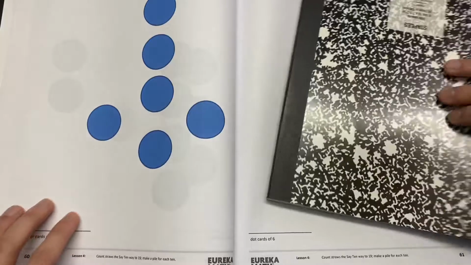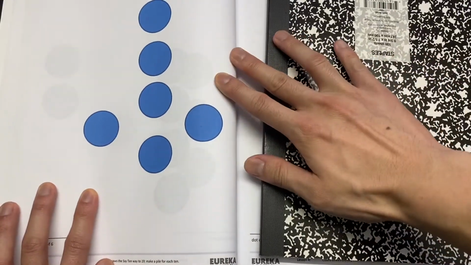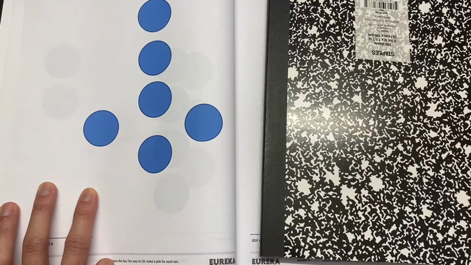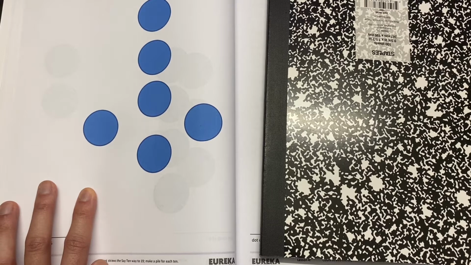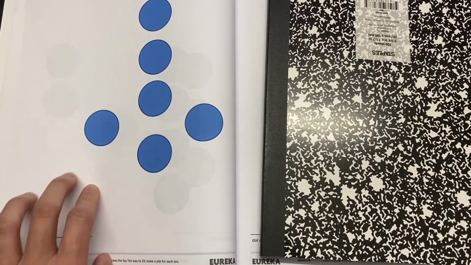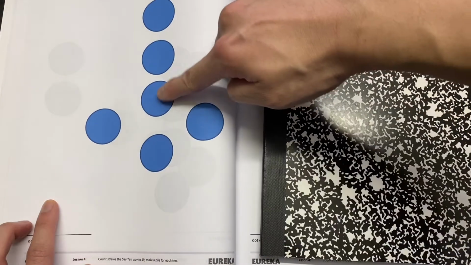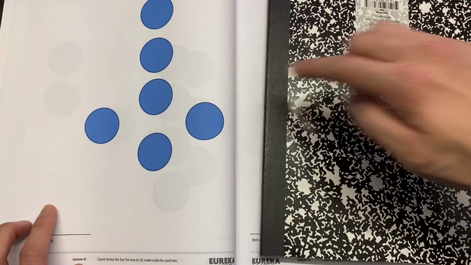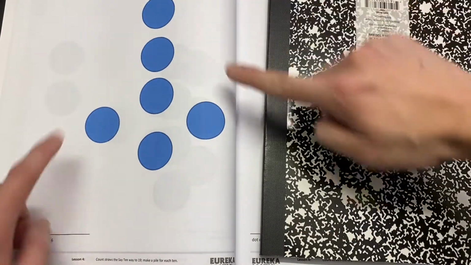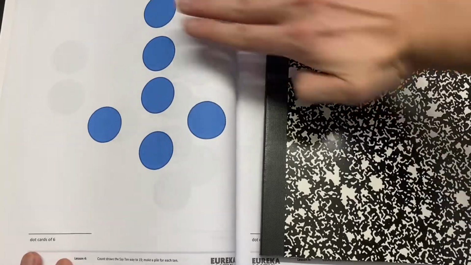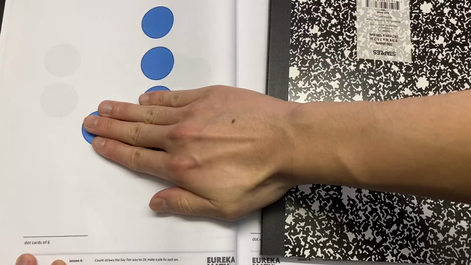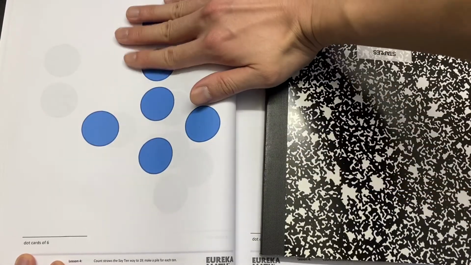Here's the next side. How many dots do you see over here? 6. Now what two parts of 6 do you see? I think I hear a lot of people saying different answers. I hear some people saying 3 and 3, or some people are saying 4 and 2, or maybe I'll say it like this: 4 and 2, or 2 and 4.